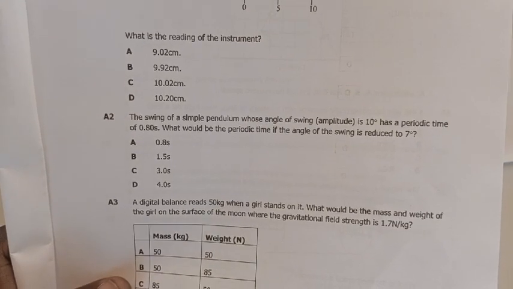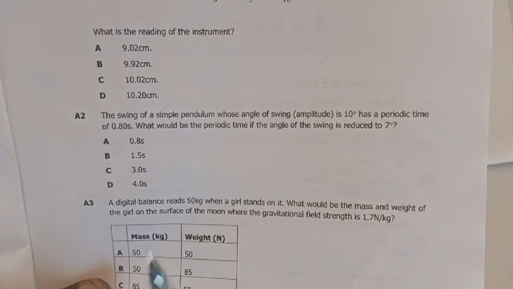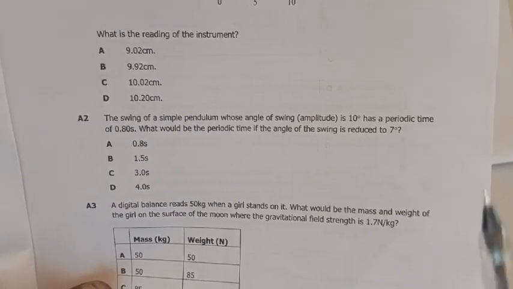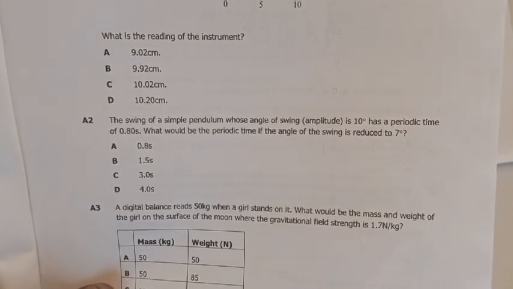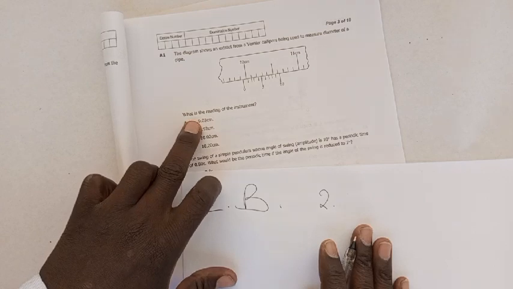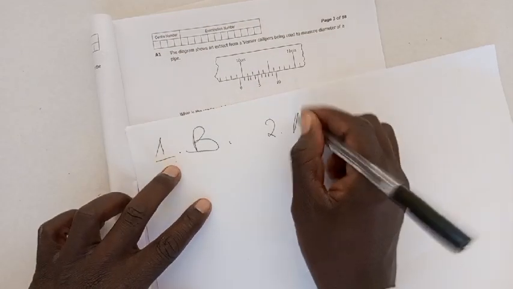Since this one is below 15 degrees, having been reduced from 10 to 7, the periodic time still remains 0.8 seconds. So the answer for question 2 is A.